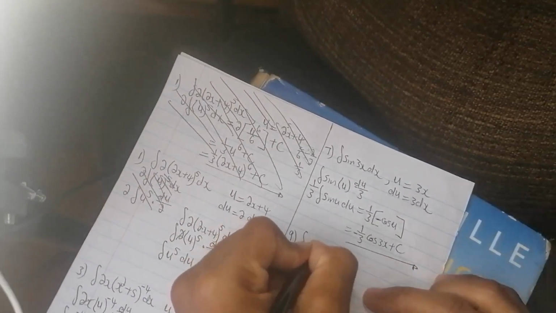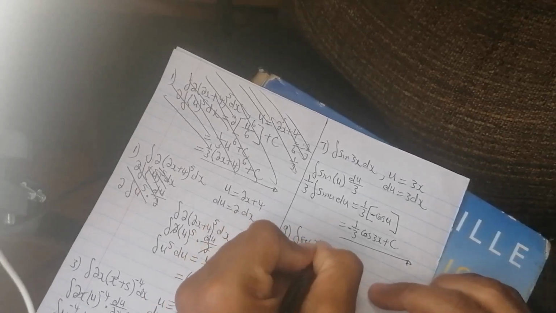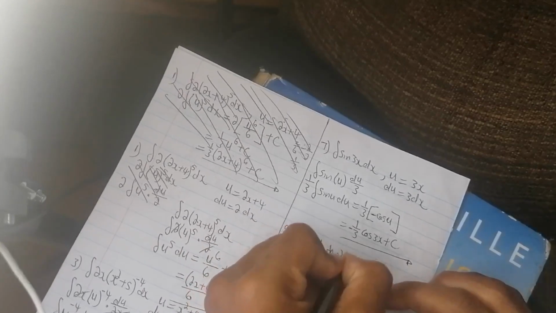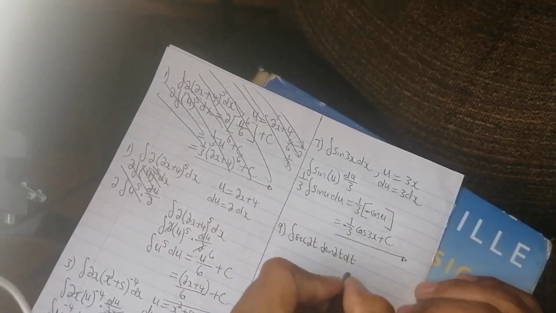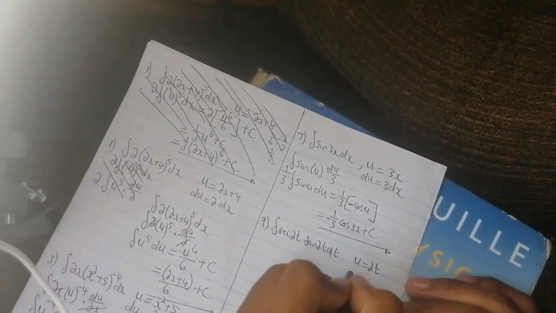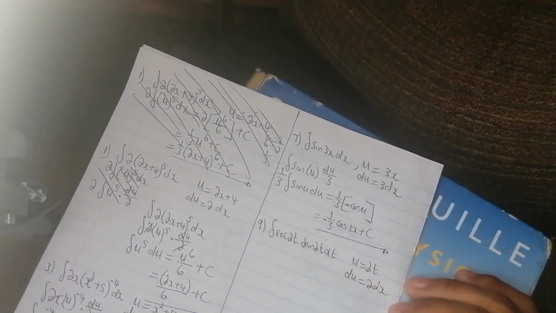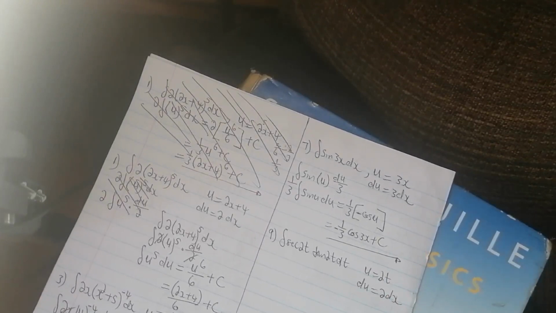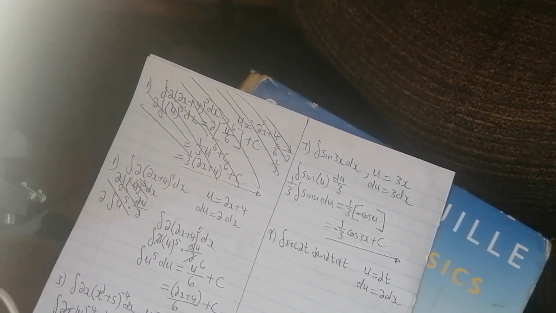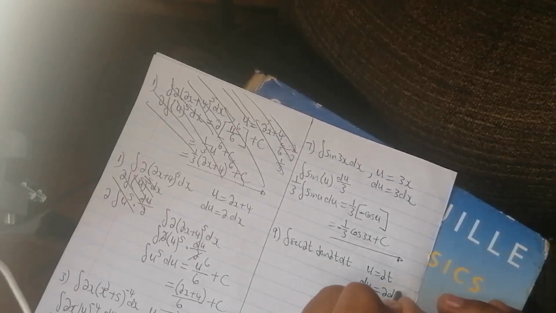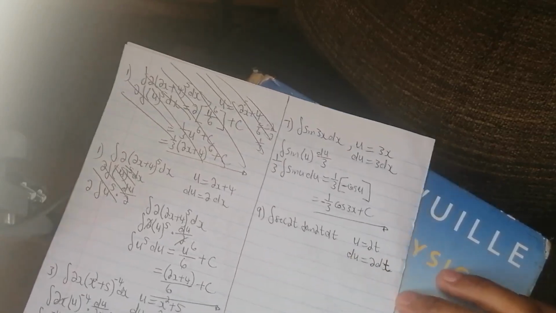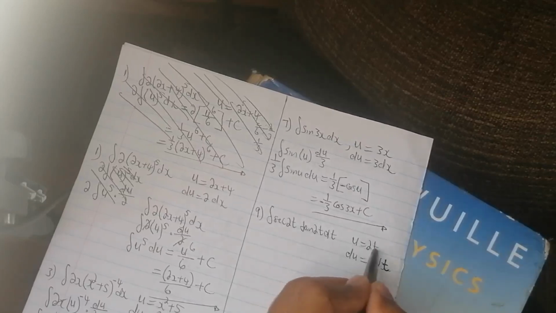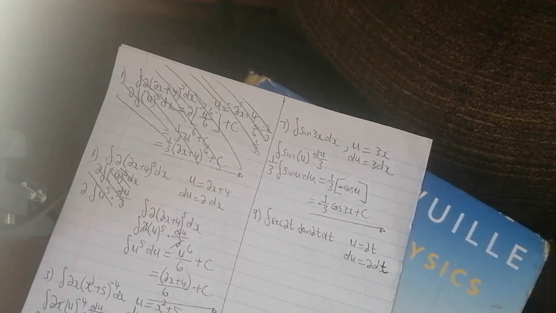Number 9 is the integral of sec 2t tan 2t dt, and your u is 2t, so meaning your du will be 2 dt, because I'm differentiating u with respect to t. I'm very sorry. So what is happening here? Let us try to look into this very closely. We have sec t tan t dt.